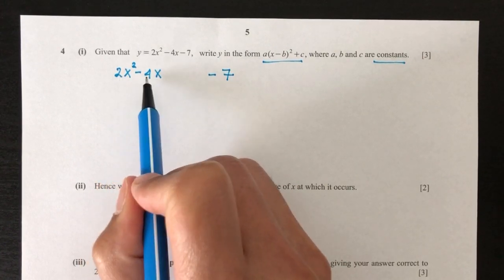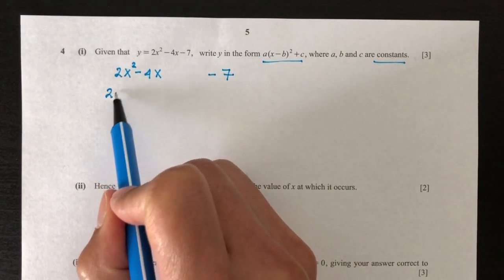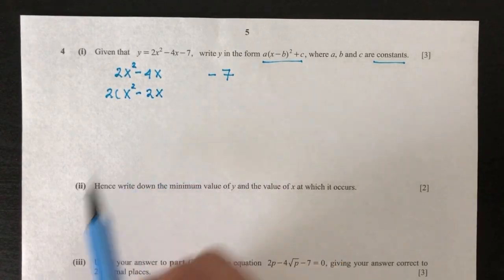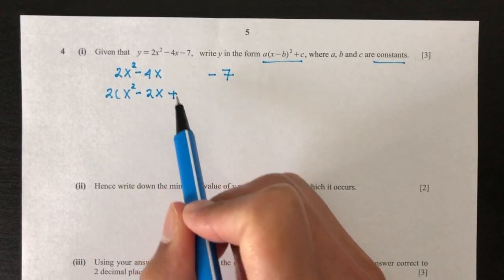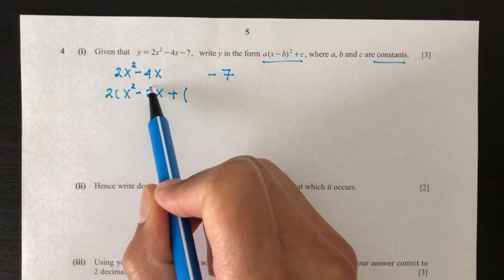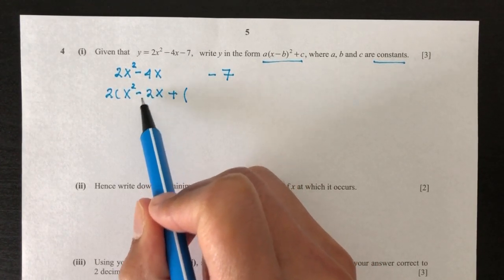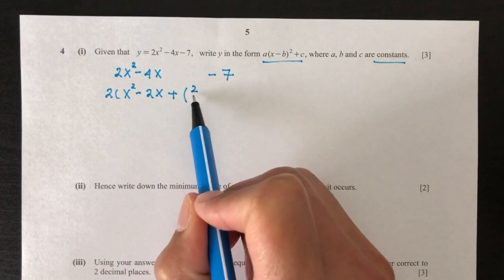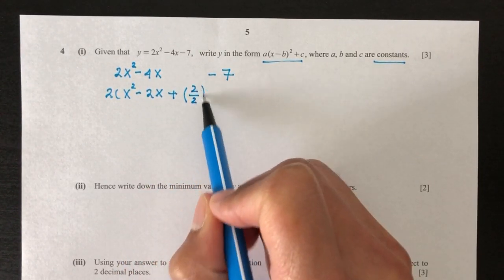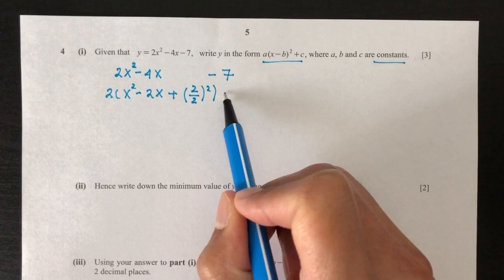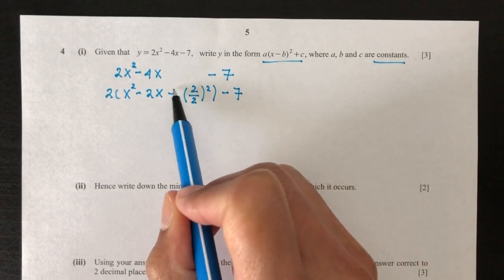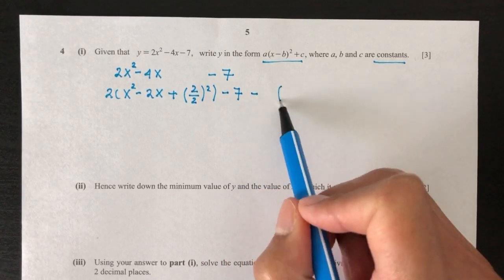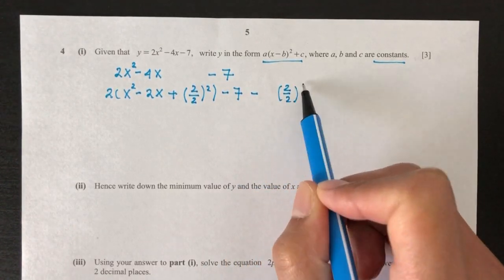So we have 2 here, we have 4. Let's take out 2. You'll have x squared minus 2x. Now we have to add something. So this number will be, we take this value, ignoring the sign, which is 2, and divide by 2 squared. So we have minus 7. If you add something, you also have to subtract the same value, so minus 2 over 2 squared.